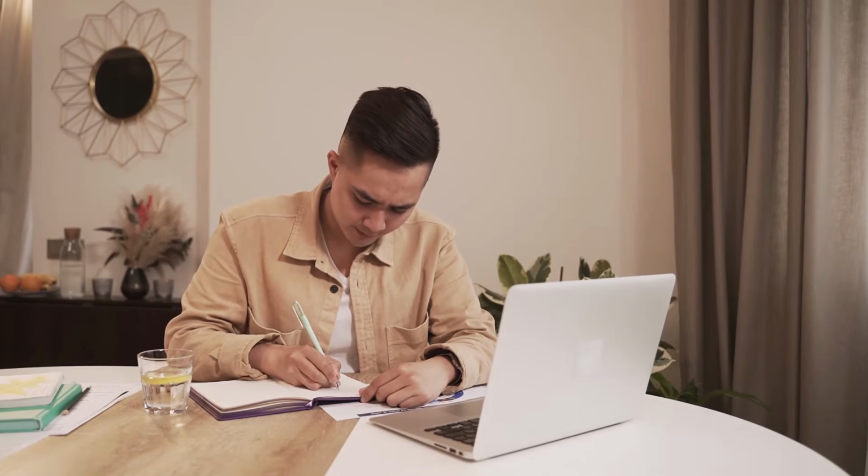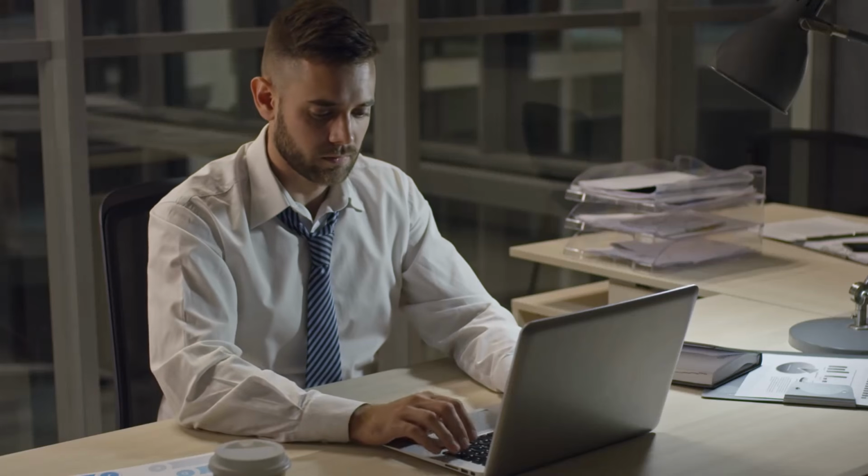Have you ever accidentally deleted important files, like precious photos, videos, important documents, or even entire folders? It happens to the best of us, and it can be incredibly stressful. But don't panic, you're in the right place.